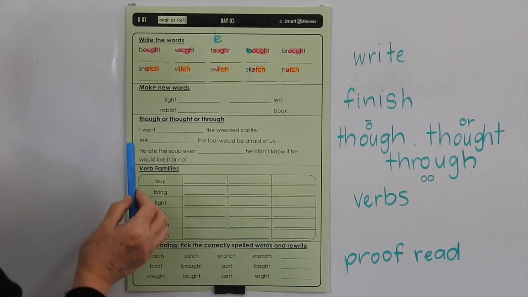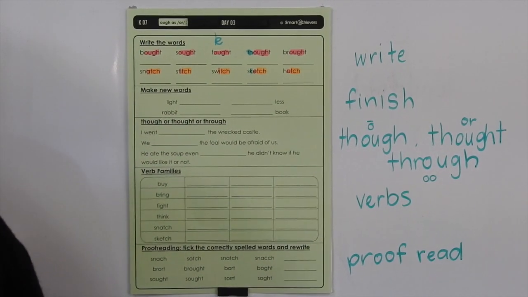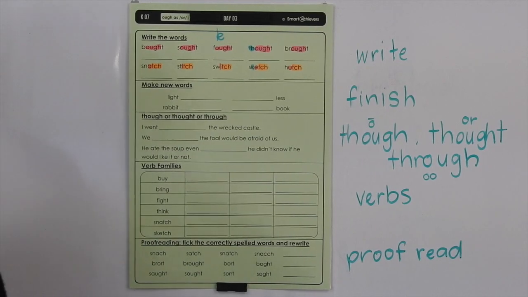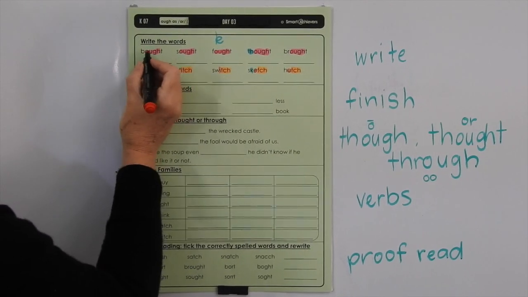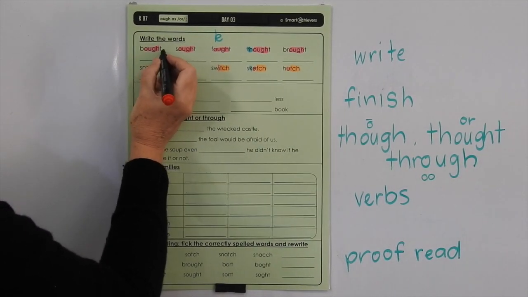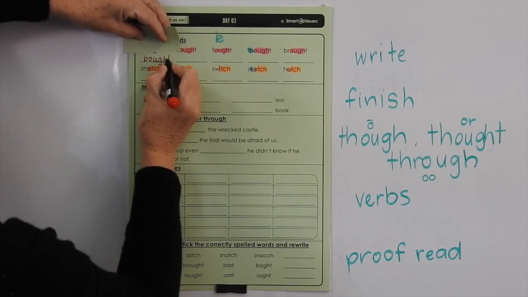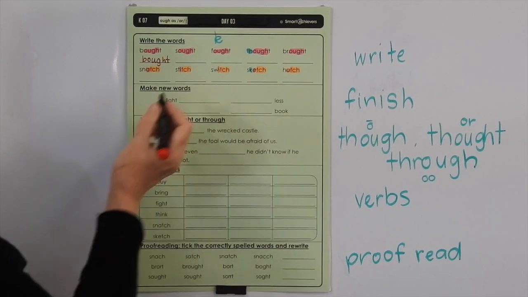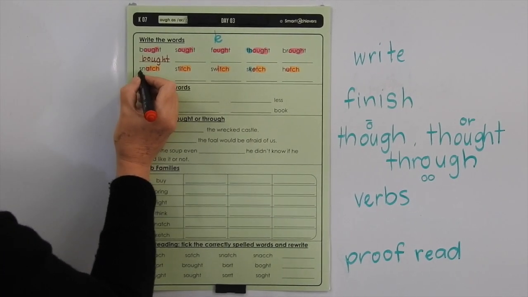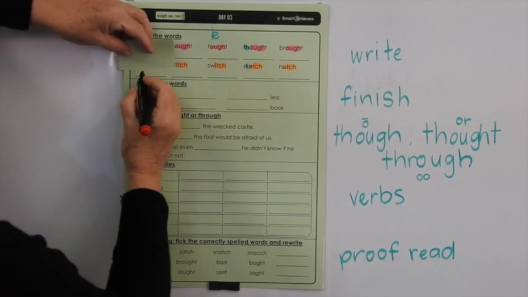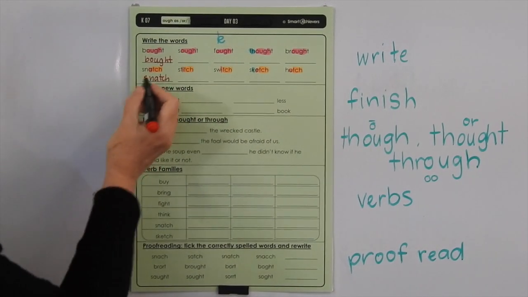So they're all verbs. Now, okay, let's read and sound and spell those words and then write them, and then we can get on to the next section. So we've got bought, b-ought, B-O-U-G-H-T, cover it, B-O-U-G-H-T, and you can finish that line on your own. This one is snatch, snatch, S-N-A-T-C-H. Okay, and you can finish that line.